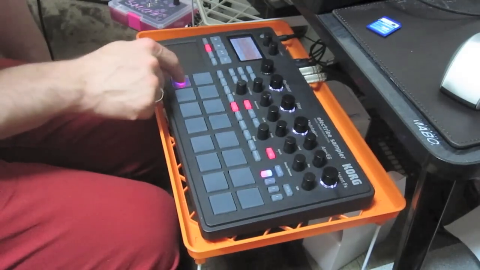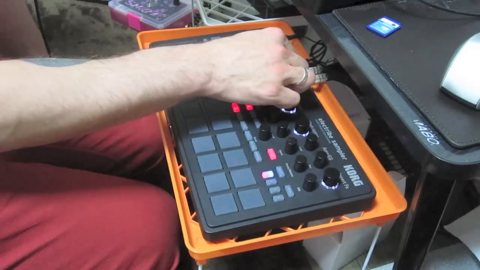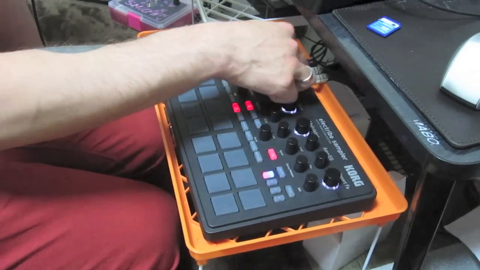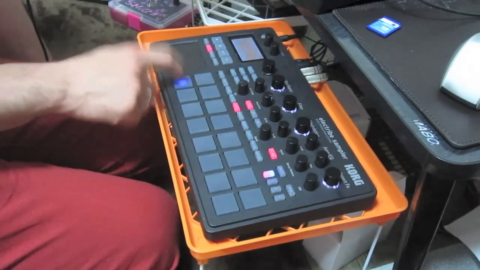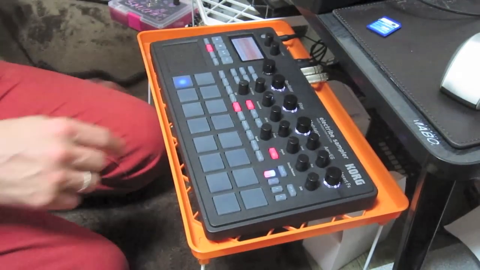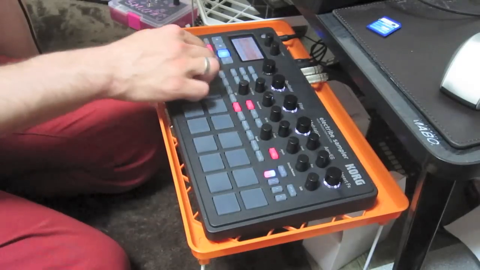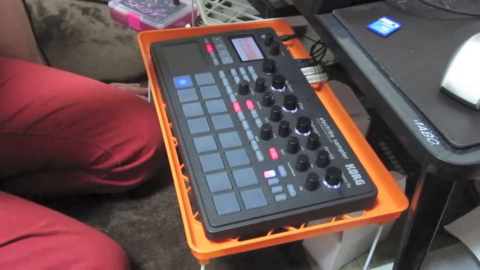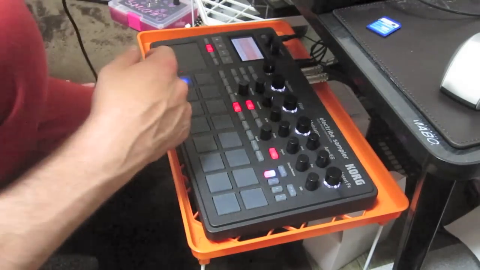Exit, exit, exit. So let's change this. Oh, that's not what we want. So there's our kick. That's pretty easy. Next we'll get into time slicing a loop.